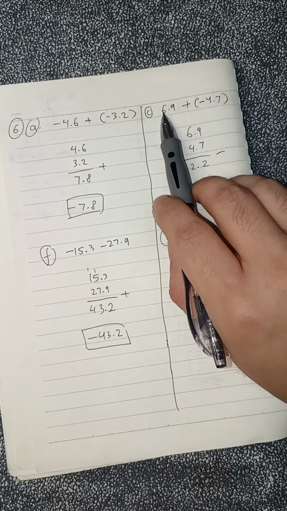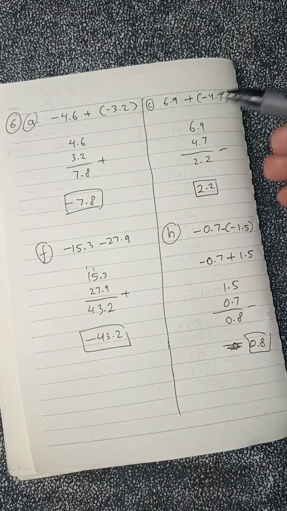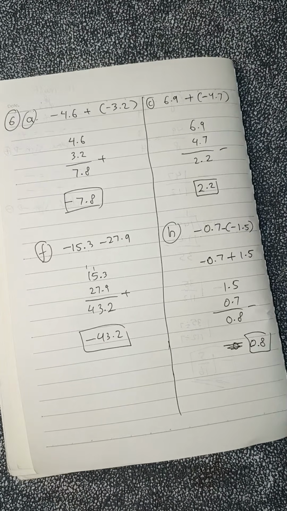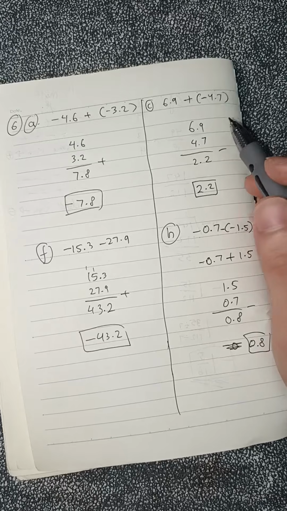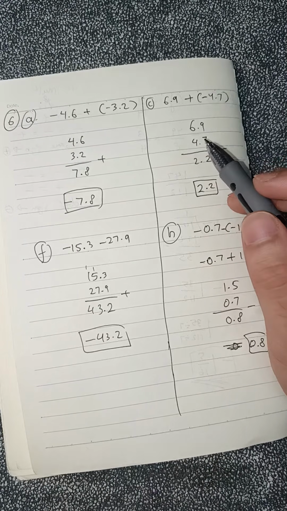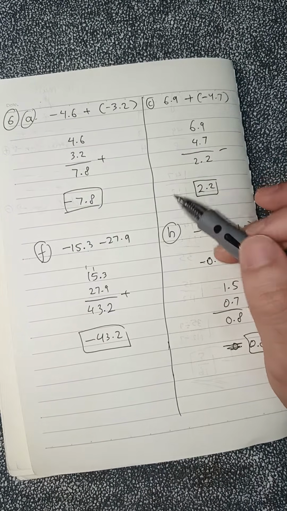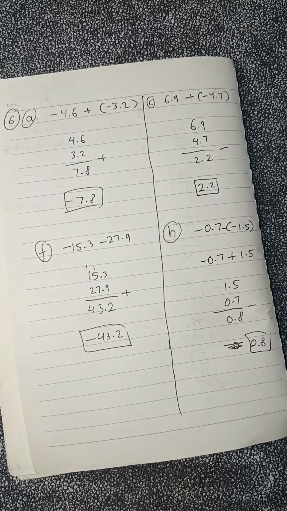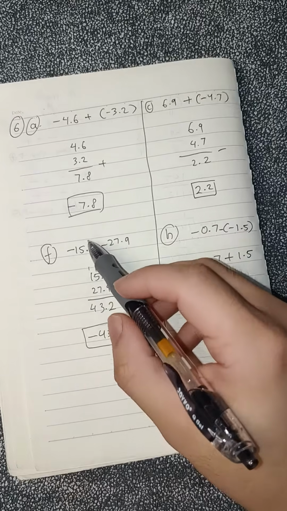Still win by 2 how? 6 minus 4, right? So you're gonna do the same thing. 6.9 minus 4.7, 2.2. Yeah, you might have another different approach in doing it. So yeah, feel free to use your way, if your way is proven to be always precise or always correct.